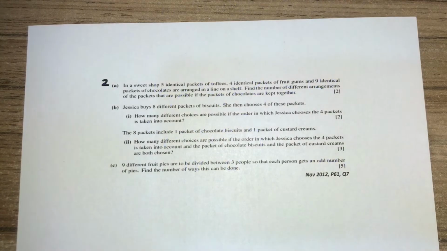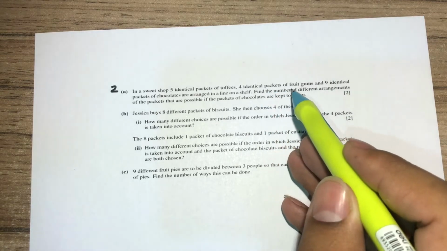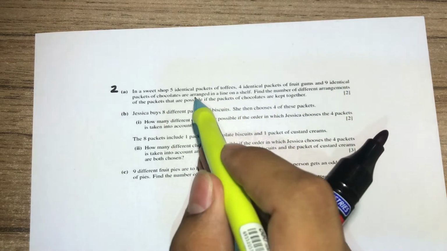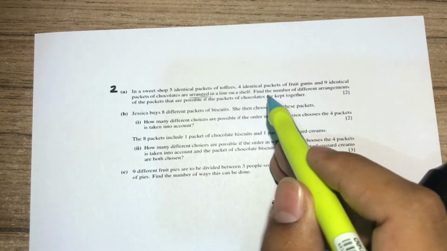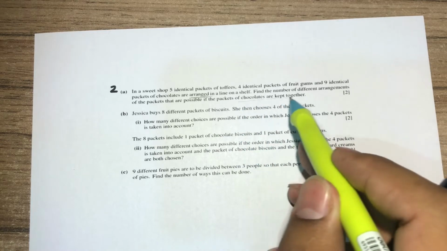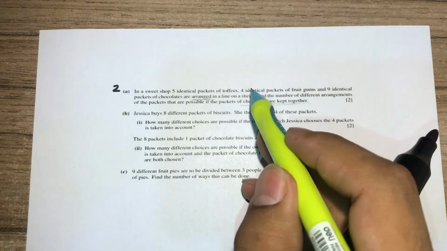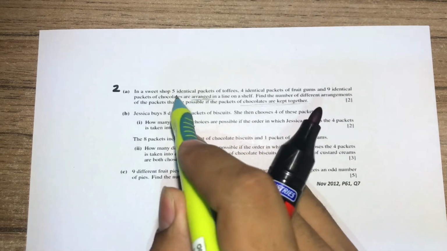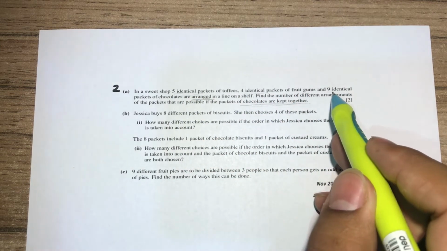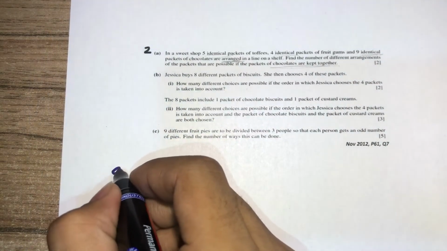Next question. In a sweet shop, 5 identical packets of toffees, 4 identical packets of fruit gums, and 9 identical packets of chocolates are arranged in a line on a shelf. Find the number of different arrangements of the packets that are possible if the packets of chocolates are kept together. Okay. One more thing to note over here is that the packets of toffees are all identical, packets of fruit gums are all identical, and packets of chocolates are all identical.